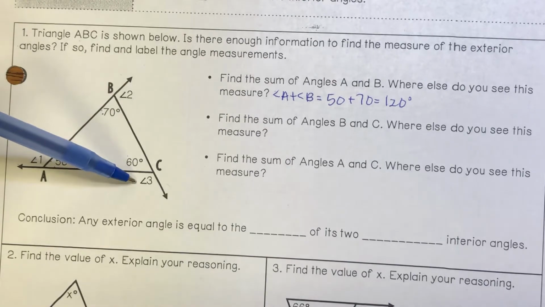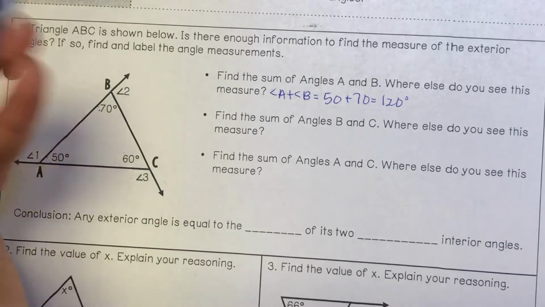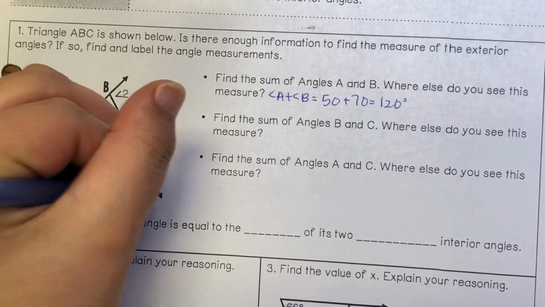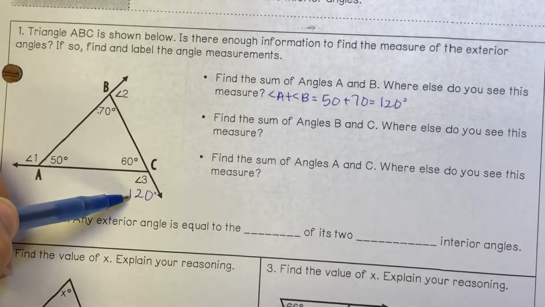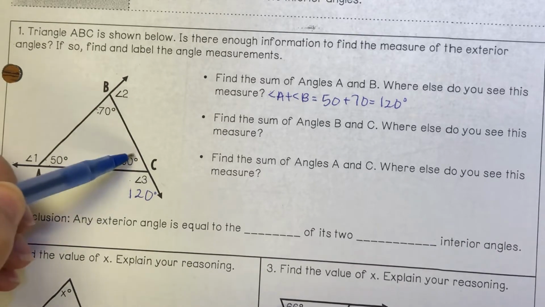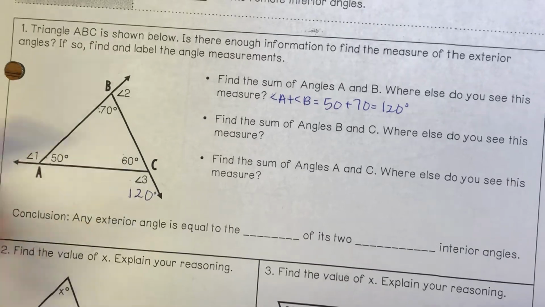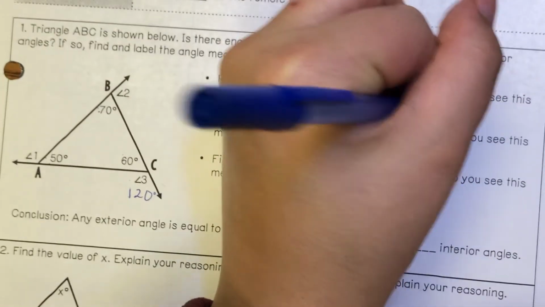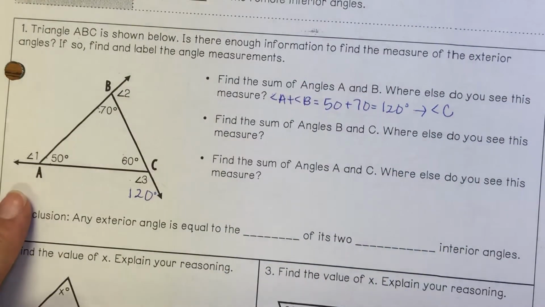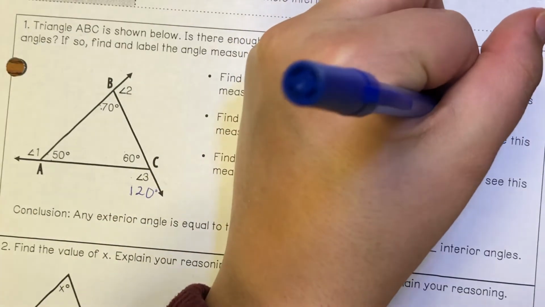It would be this angle right here, angle 3, because 60 plus 120 equals 180, which would make this straight line right here. So angle 3, not C, angle 3.